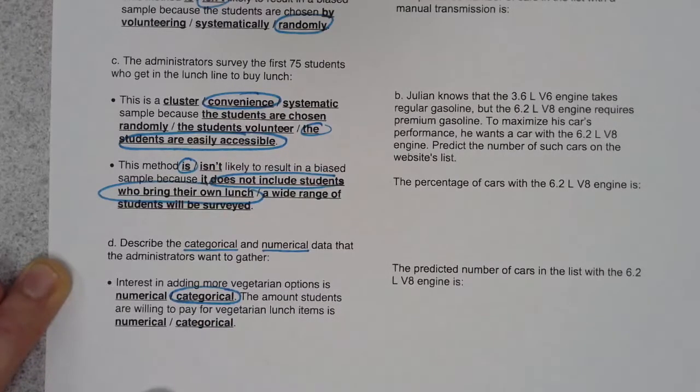In the second part of the question, it says the amount that students would be willing to pay for vegetarian lunch items. So that would be numerical because your answers to that question would be number values.